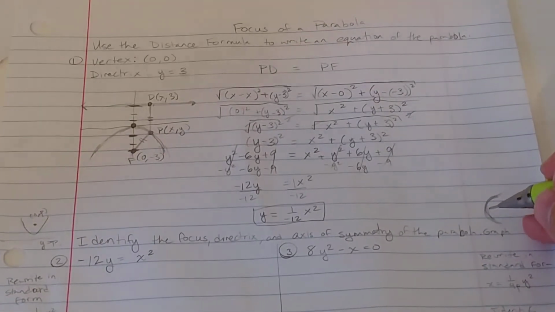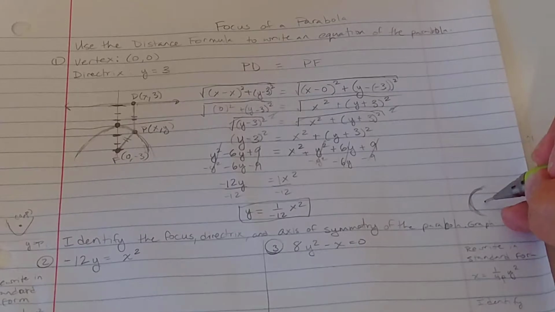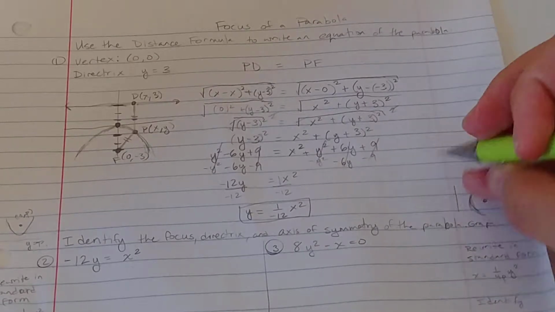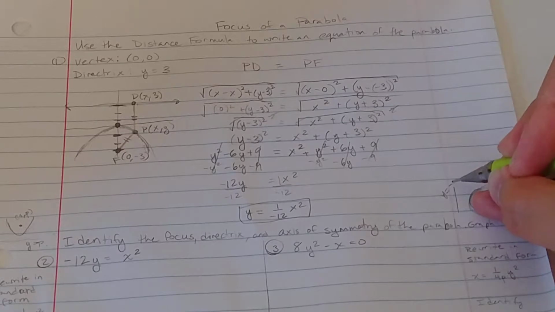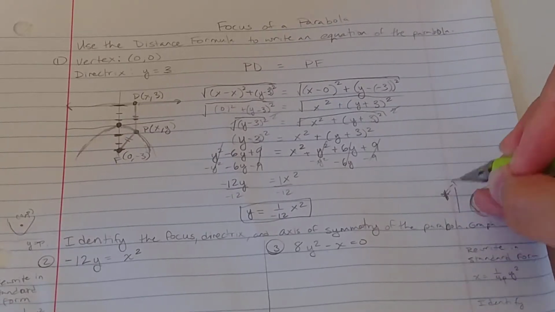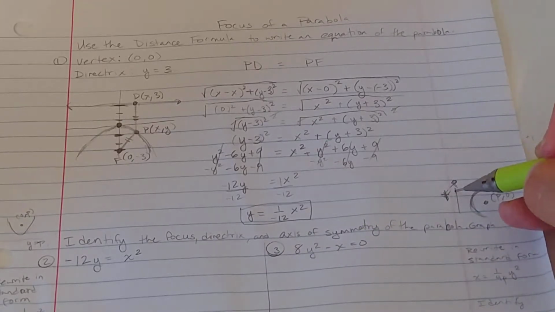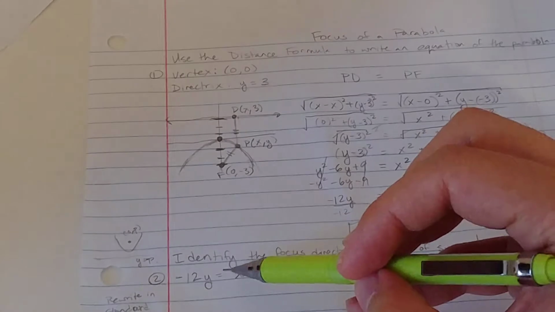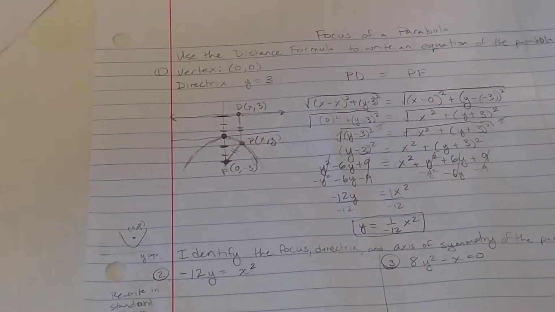And if it's horizontal like this one, so if you have y squared, the focus is going to be (p, 0), and the directrix is going to be x equals negative p. So y squared, x equals; x squared, y equals. Okay.